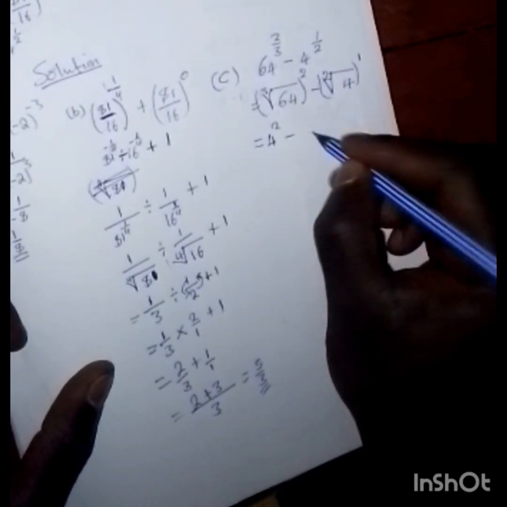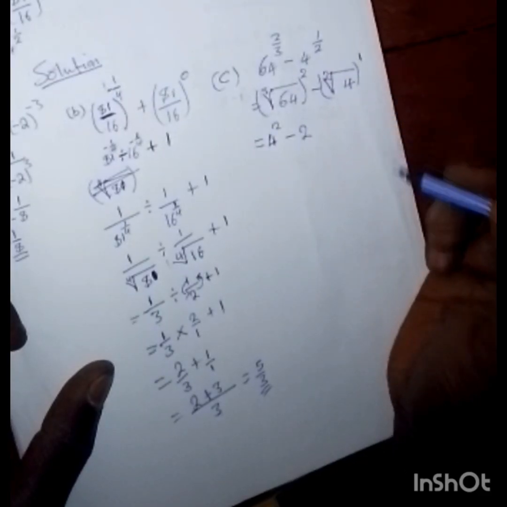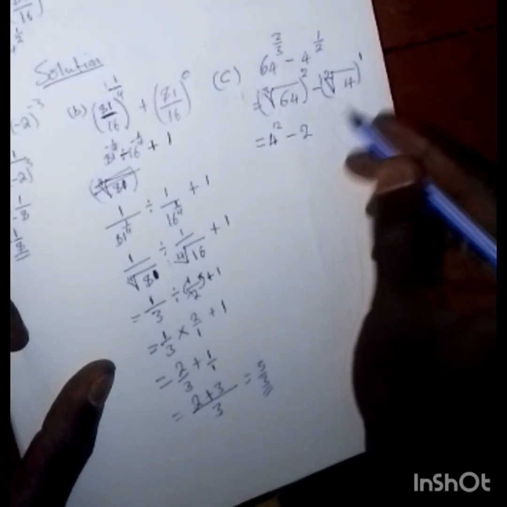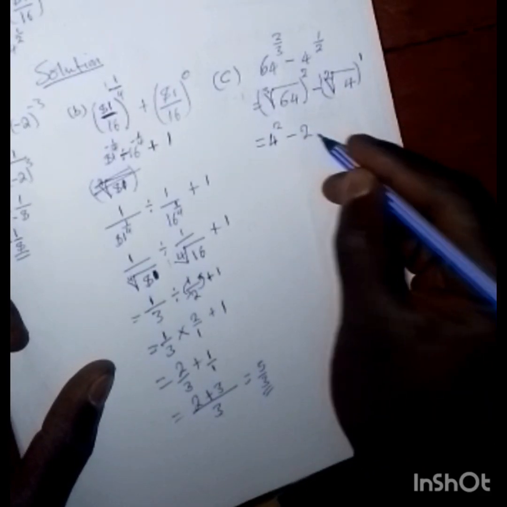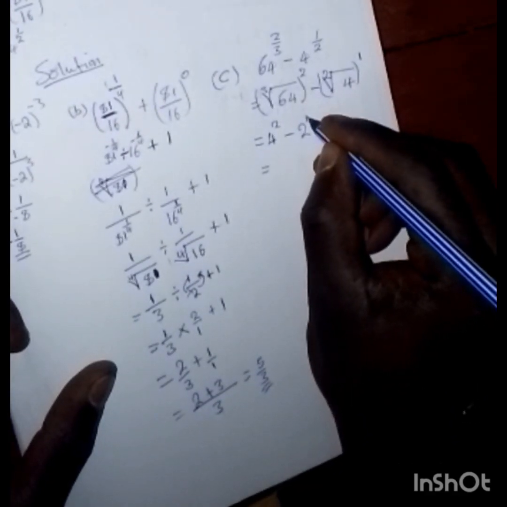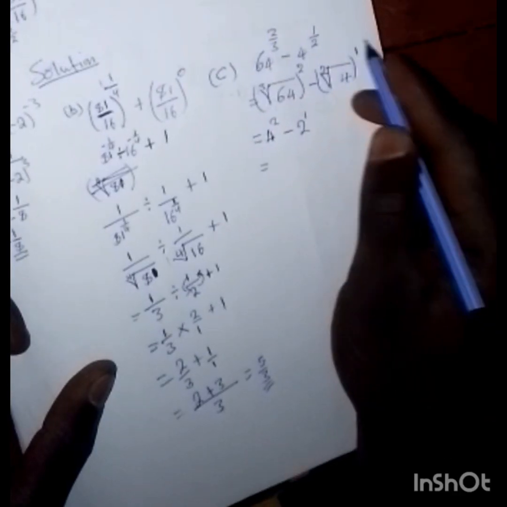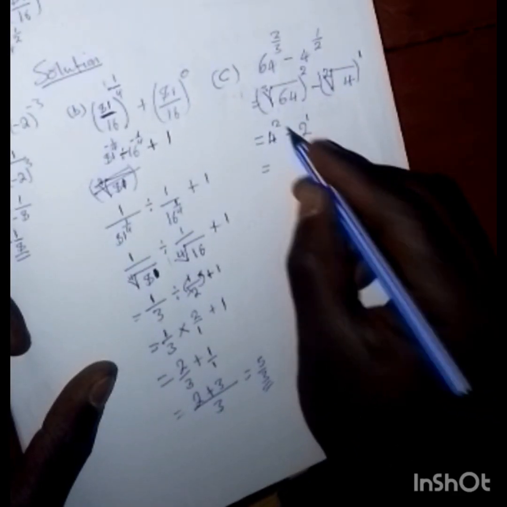Then what is the square root of 4? It is 2. When you multiply 2 two times, it gives you 4. A number raised to power 1 is itself, so you can just leave it there. If you want, for the sake of those that are learning, let us put that power 1 there. Then what is 4 to the power 2?